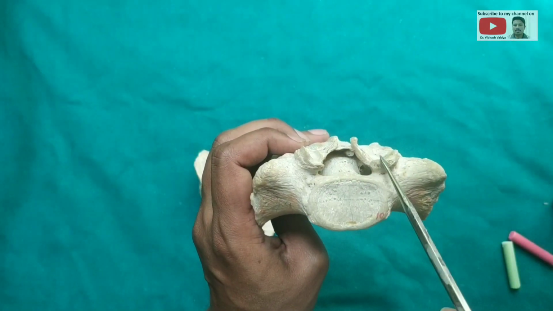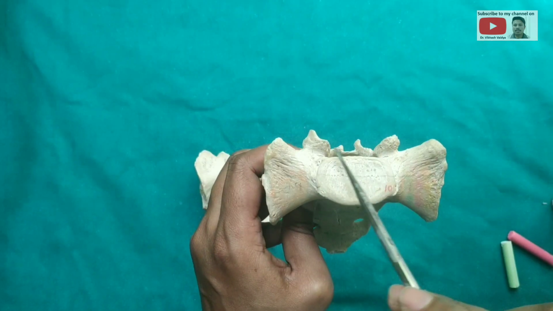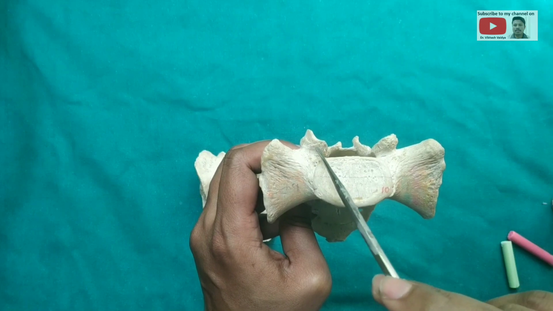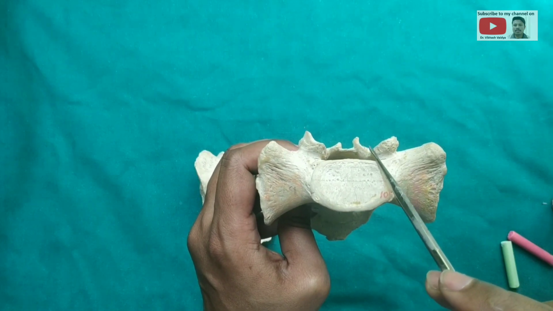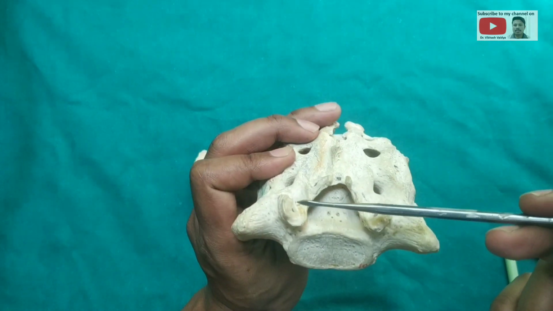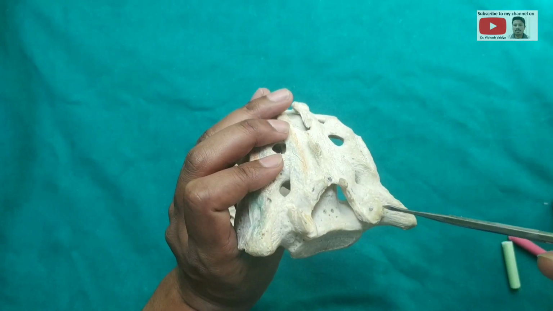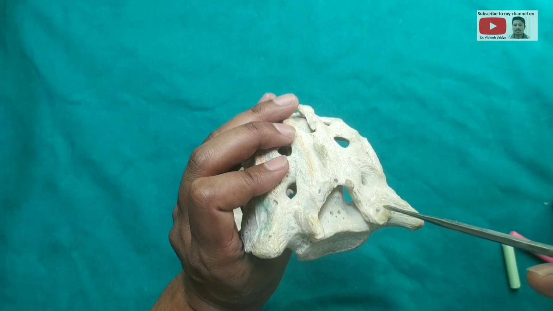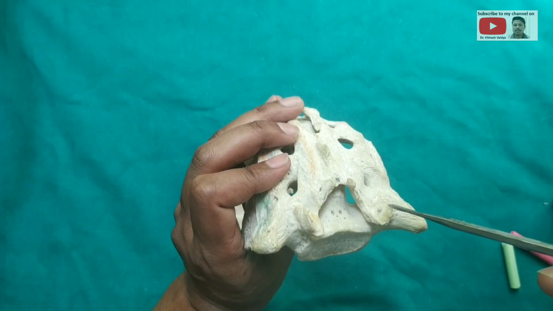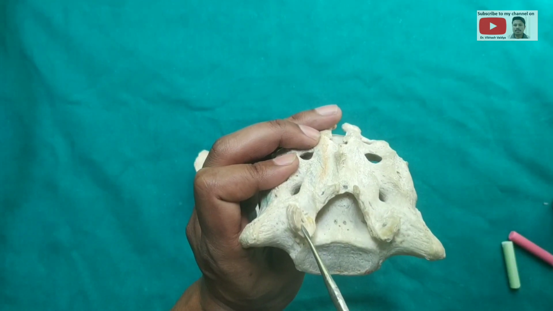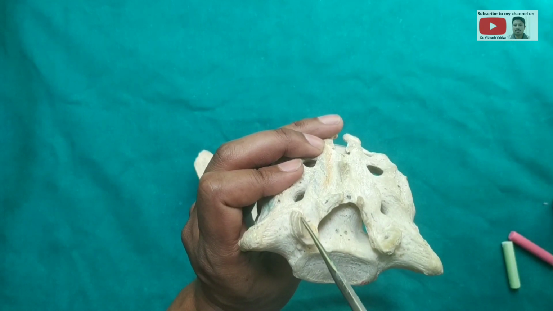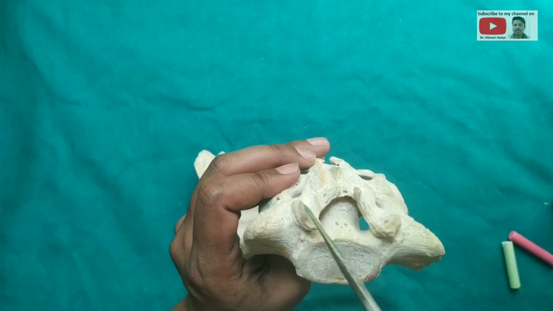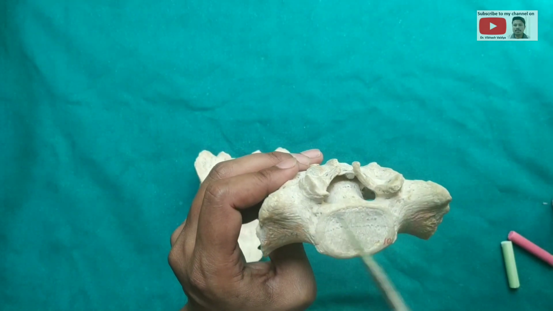Then you can appreciate here these two are the superior articular processes, and this superior articular process projects upward, and you can appreciate here posteriorly this superior articular facet, which is directed backward and medially. You can appreciate here the direction of the facet is backward and medially. Then here this is a transverse process.